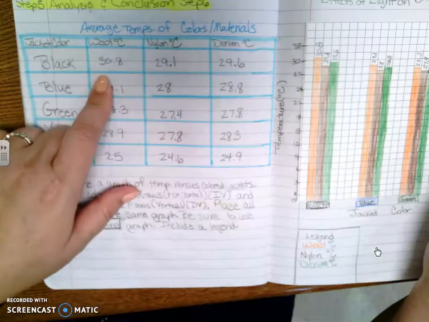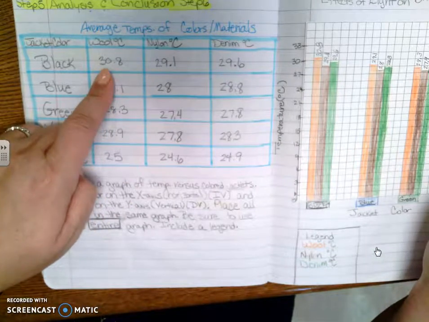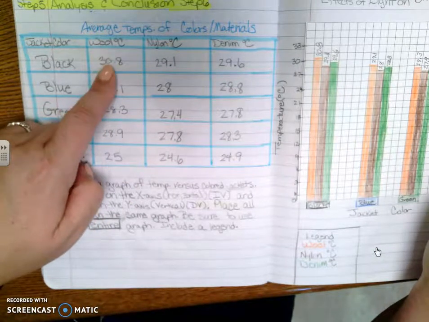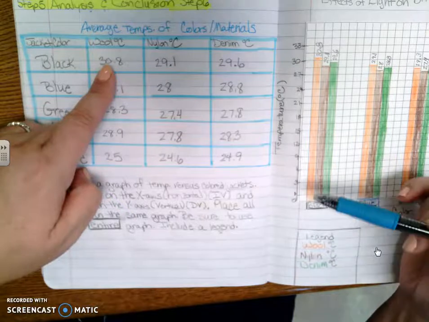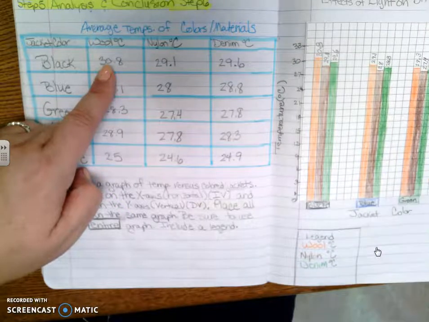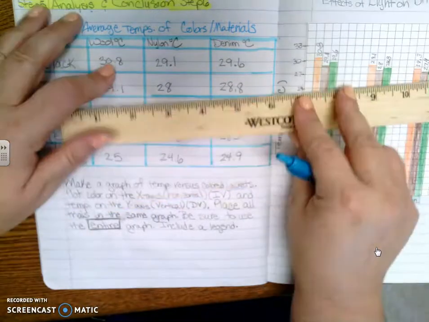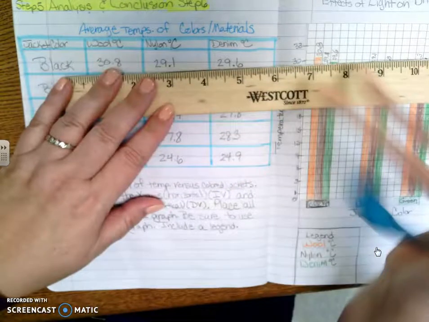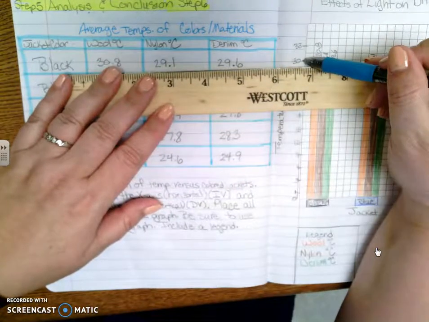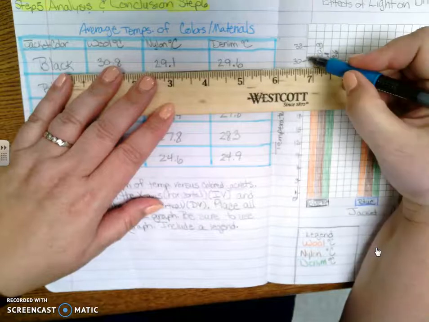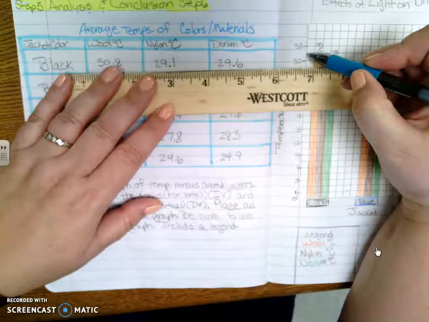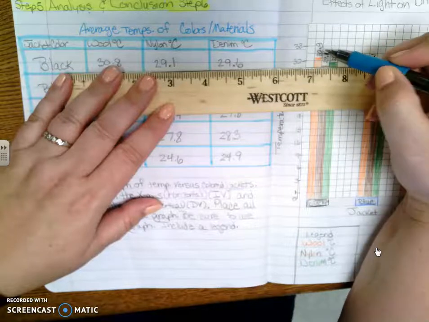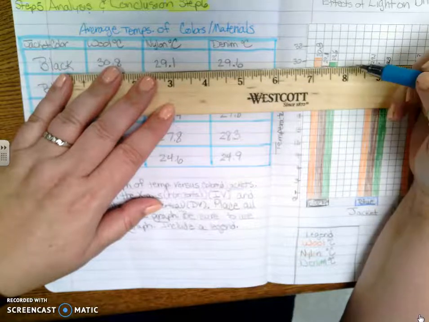According to my data table, black wool had an average temperature in degrees Celsius of 30.8. So I use a ruler. Rulers are very important. You need a straight line. Okay, so this is 30. Somewhere about halfway, this is going to be 31, then 32, then 33.